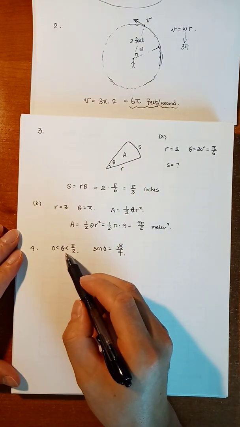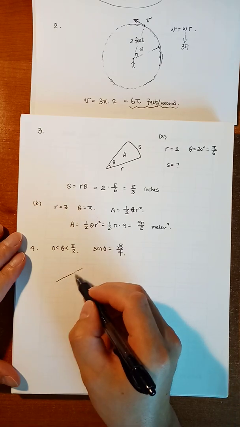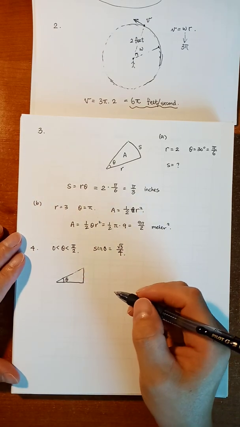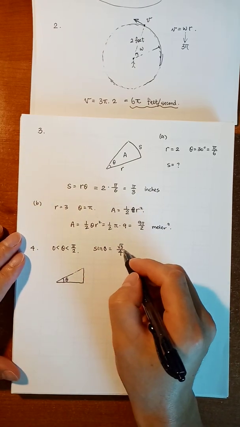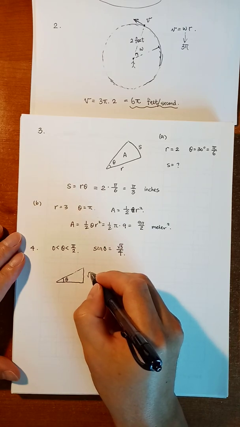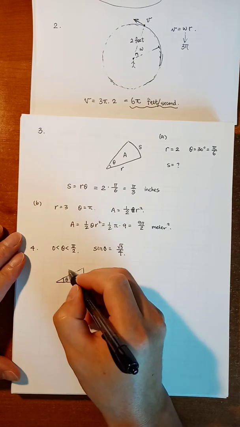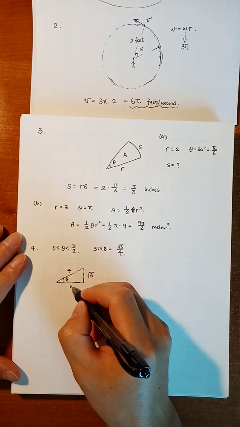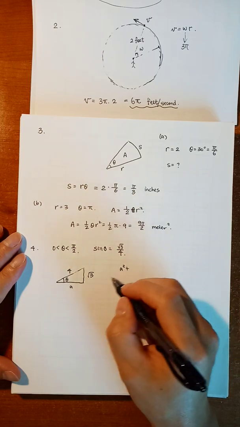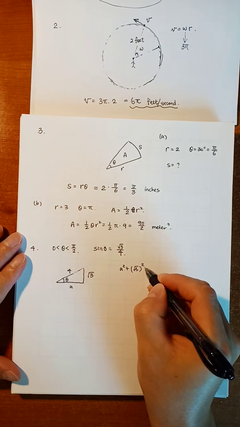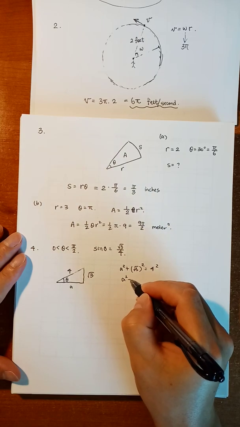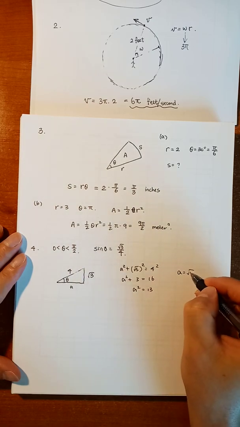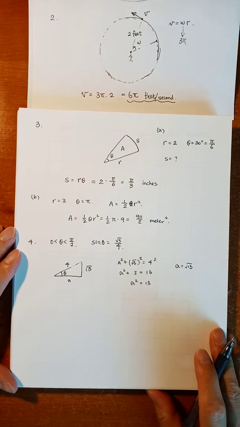Okay, now this one is simple because this is an acute angle. For an acute angle, you can just realize it in a right triangle. You assume this is theta. Sine is opposite over hypotenuse, so the opposite is square root of 3. The hypotenuse is 4. Then you can compute the adjacent, A. By the Pythagorean theorem, A squared plus square root of 3 squared is equal to 4 squared. So A squared plus 3 is 16. A squared is 13, so A is square root of 13.